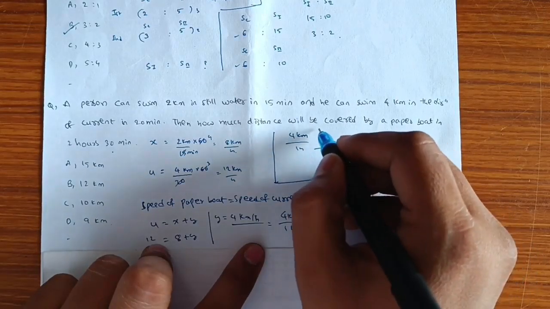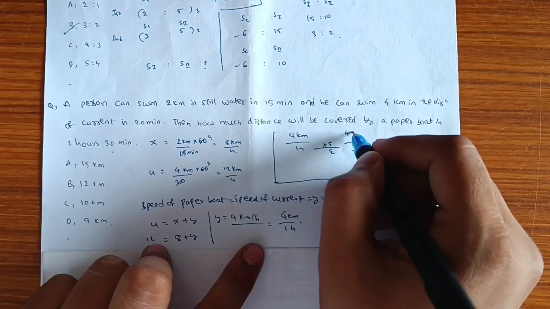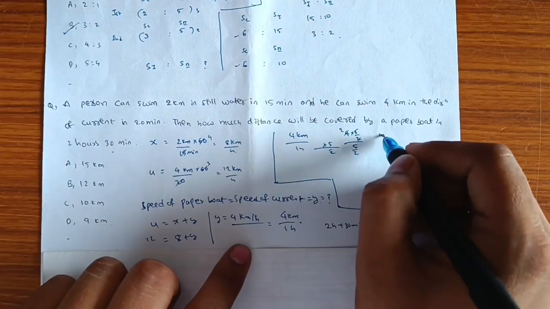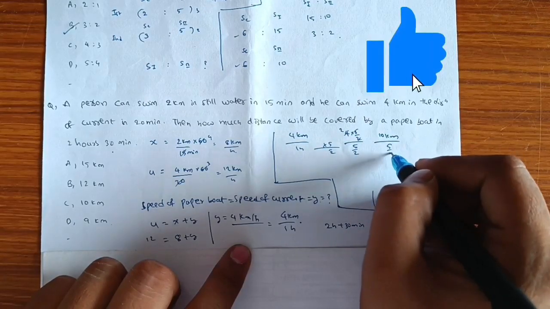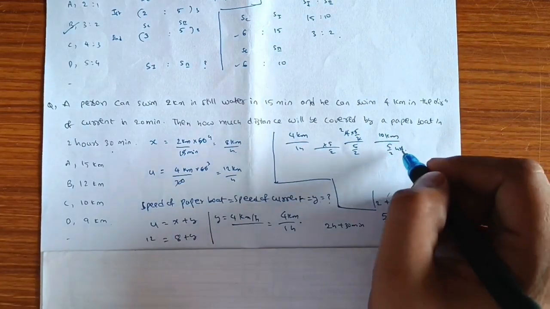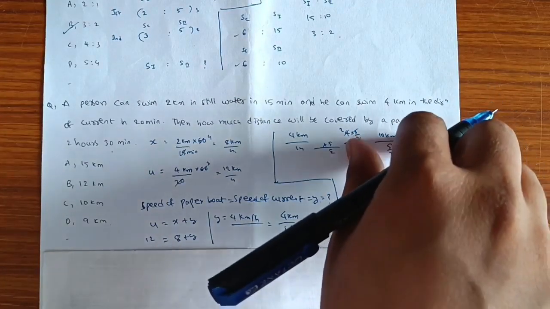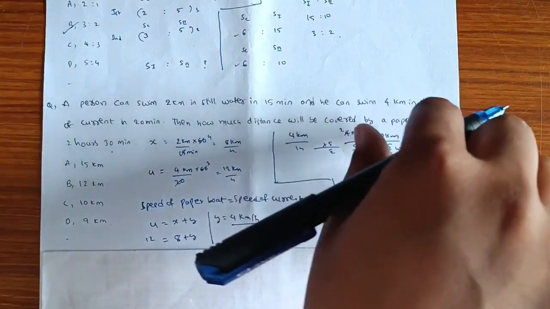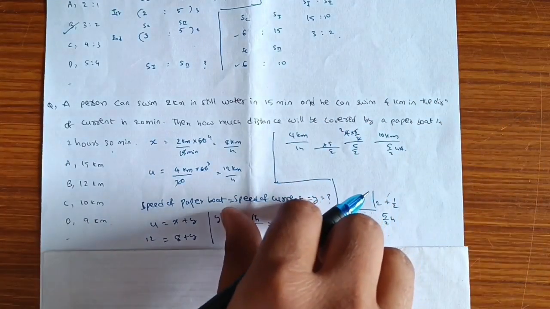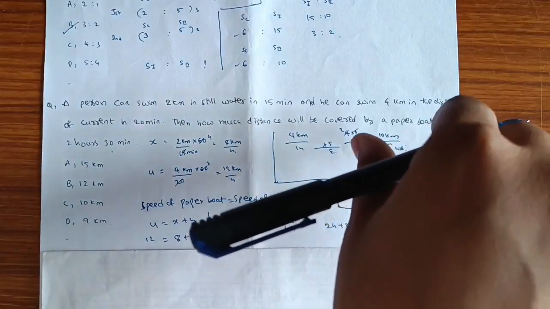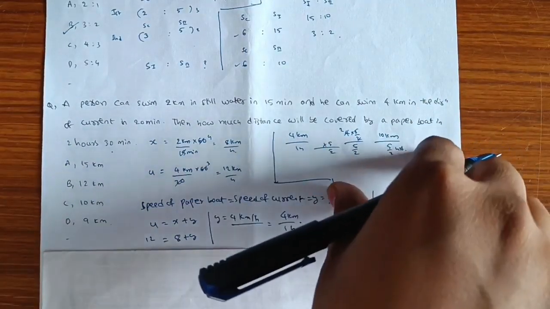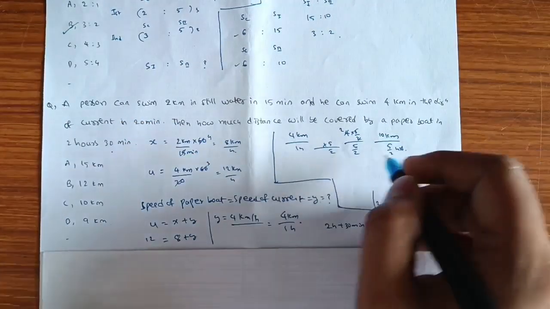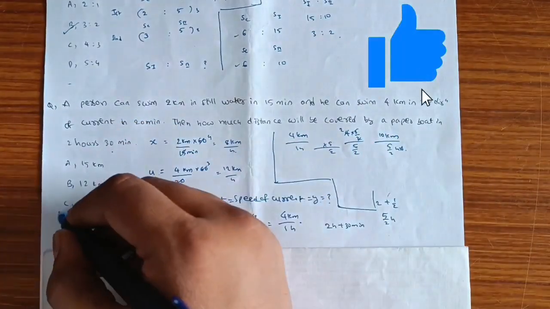If we multiply 4 into 5 by 2, we get the distance, which is 10 kilometers in 5 by 2 hours. So in 5 by 2 hours, the distance covered by the paper boat is 10 kilometers, because the speed of the paper boat is equal to the speed of the current. From this we derived the speed of the paper boat, and from that we calculated the distance covered in 2 hours 30 minutes. Finally we got the answer as 10 kilometers.